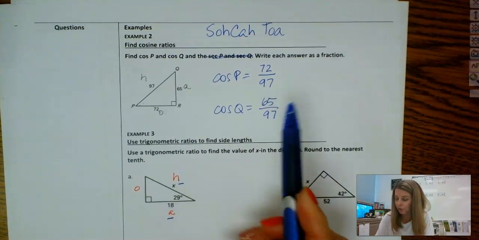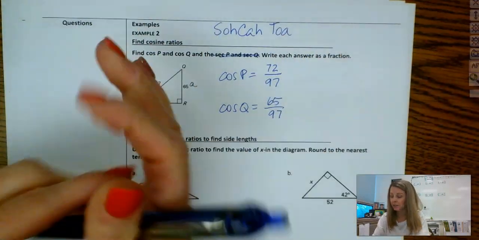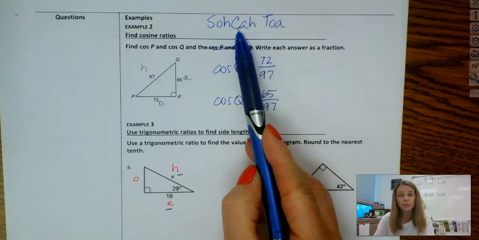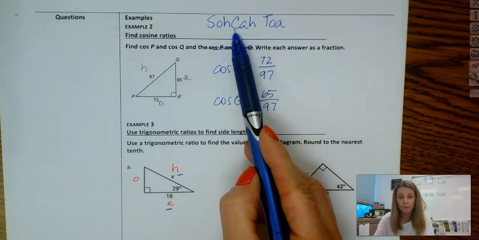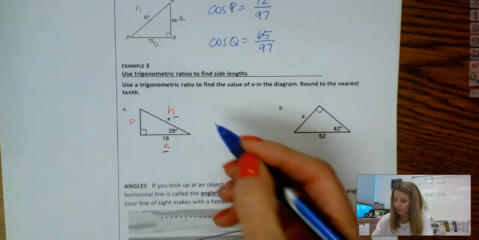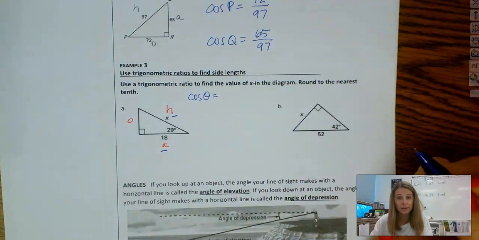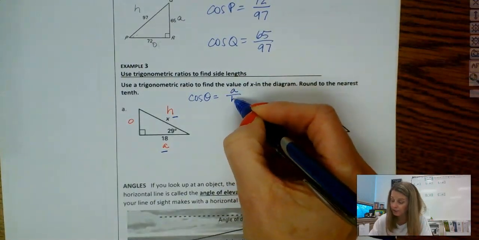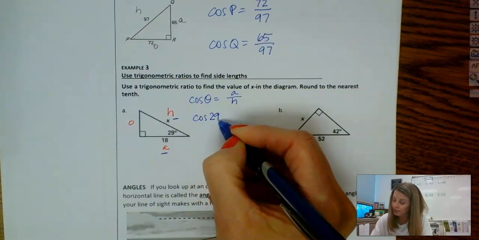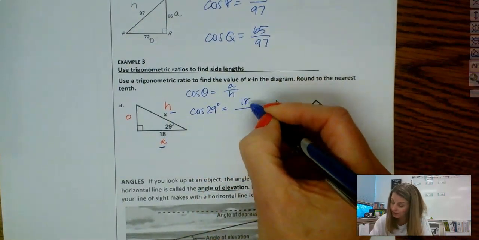Which part of SOHCAHTOA should I use? Should I use sine? Should I use cosine? Or should I use tangent? If I have the A and the H, I have the information attached to cosine. So I'm going to use my cosine ratio. On this very first one, here's what I'm going to have. The cosine of theta, and theta is my angle, equals the adjacent over the hypotenuse. So the cosine of 29 degrees is equal to 18 over x.